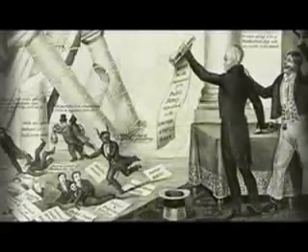In fact, the last time in American history the national debt was completely paid off was in 1835, after President Andrew Jackson shut down the central bank that preceded the Federal Reserve.